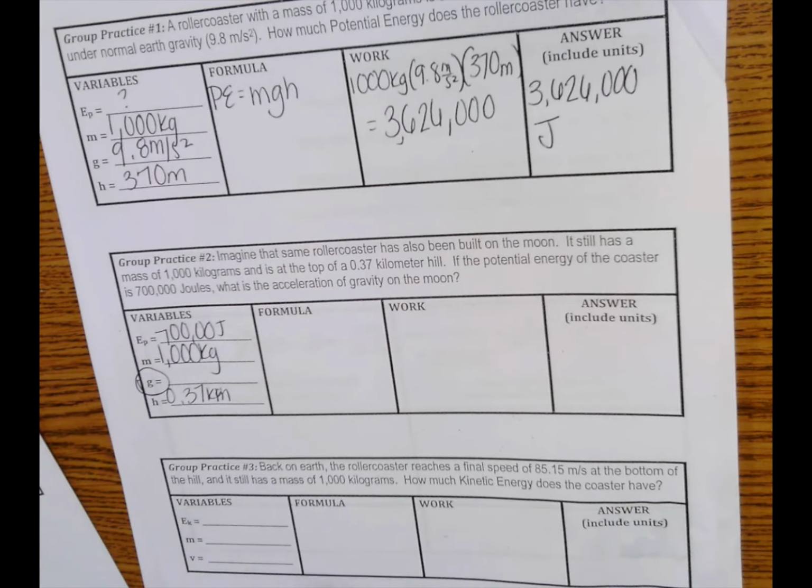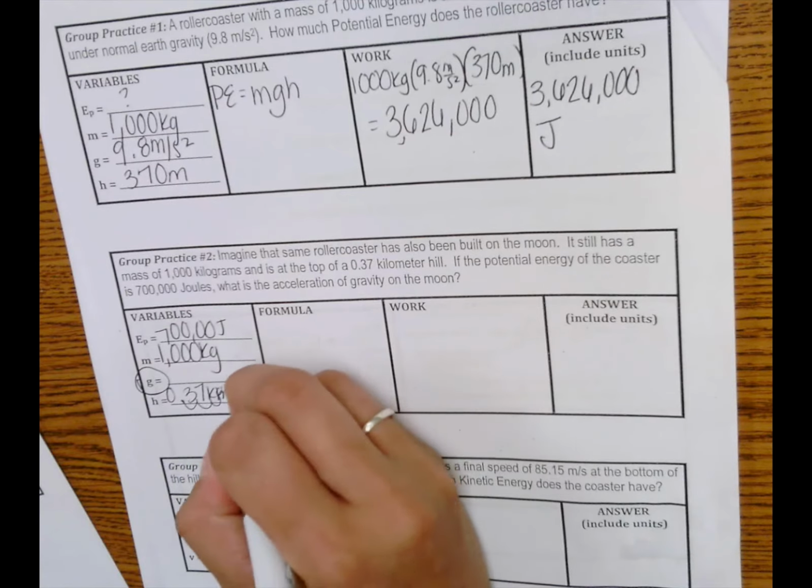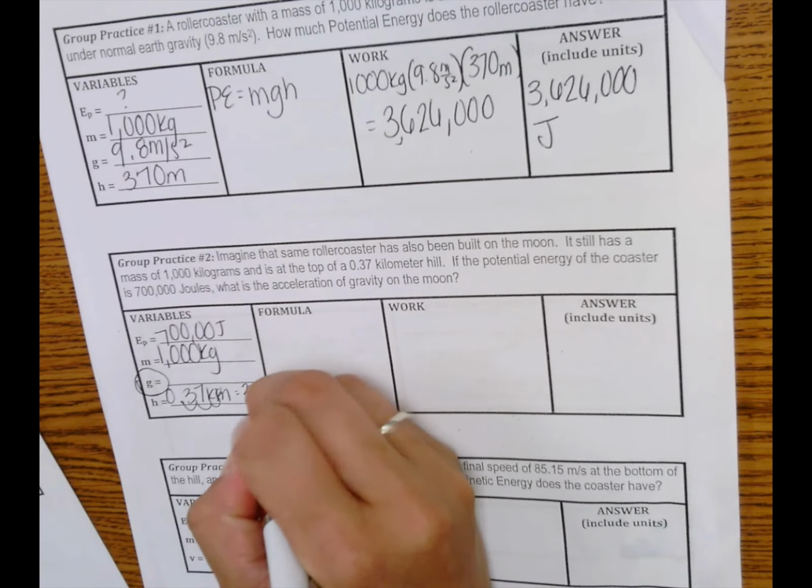Remember how I said in the first worksheet how this is the reason why your weight is different on the moon than it is on Earth. It's all because of gravity. Your mass is the same, but gravity's acceleration is different. One important thing is when we're doing height, the SI unit for height is going to be in meters. So we need to convert this, okay? This is the same thing, kilometers to meters. It's going to have 3 hops to the right. So take this, 1, 2, 3. This is the exact same thing as saying 370 meters.